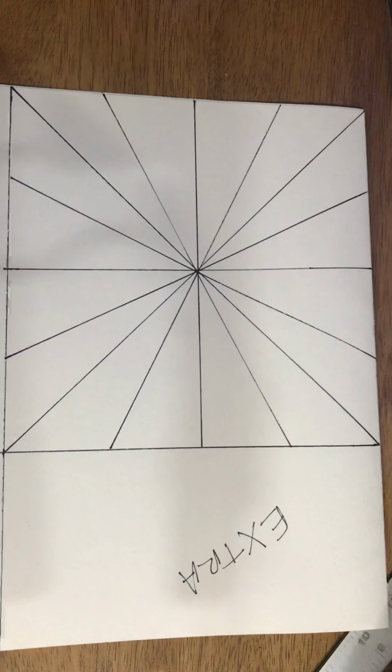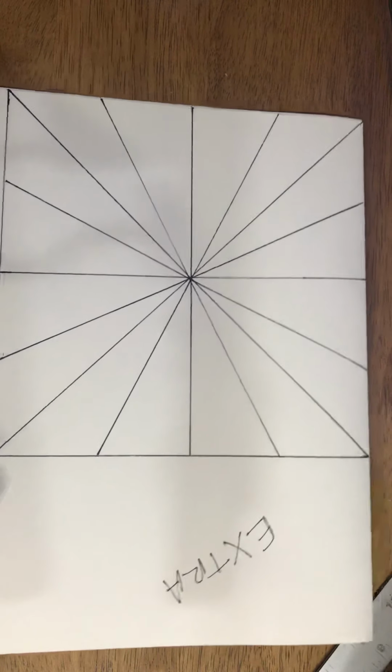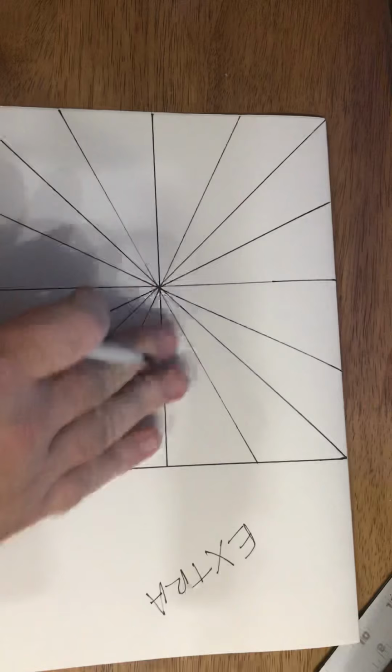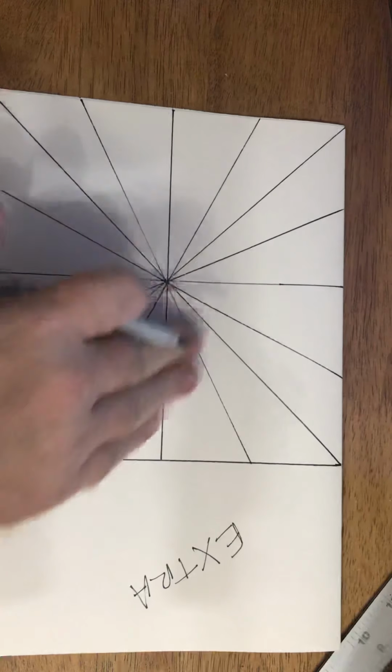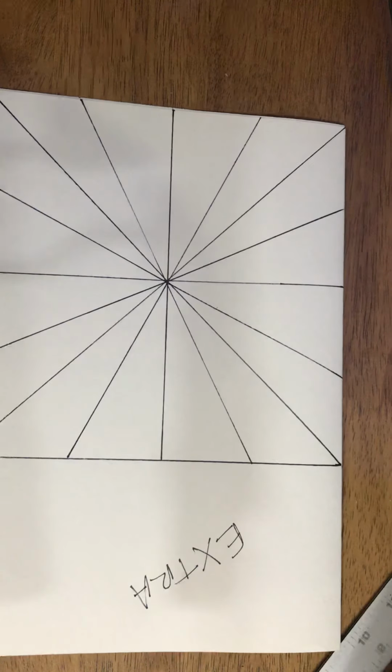Okay, so let's get started on our next adaptive lesson, and I'll show you how we're going to make some changes today.